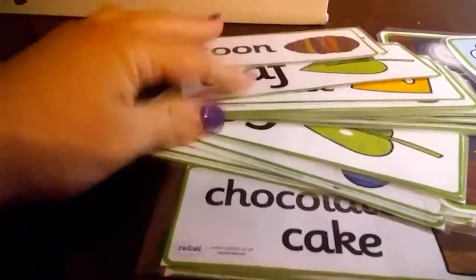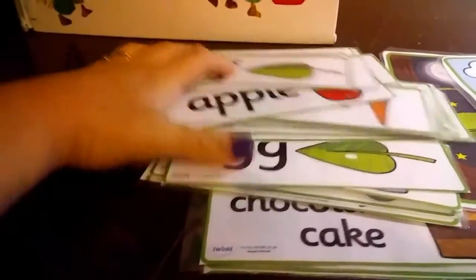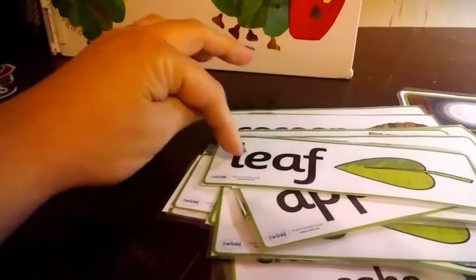Also, I found some other stuff on Teachers Pay Teachers that can be an extension activity. You can put these type things with the words in your writing center so they can learn how to write some of the words from the story. Or if you have these laminated, you can even have them write like that with a dry erase marker.